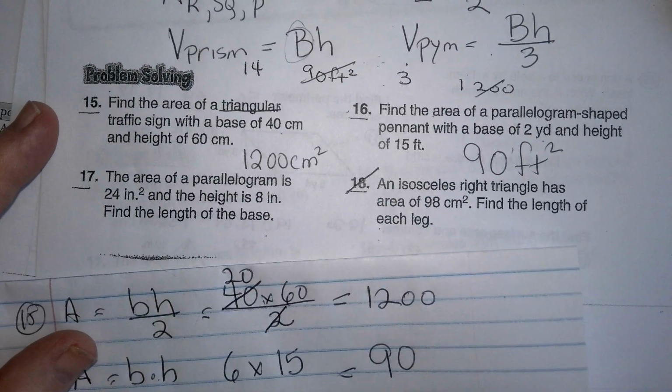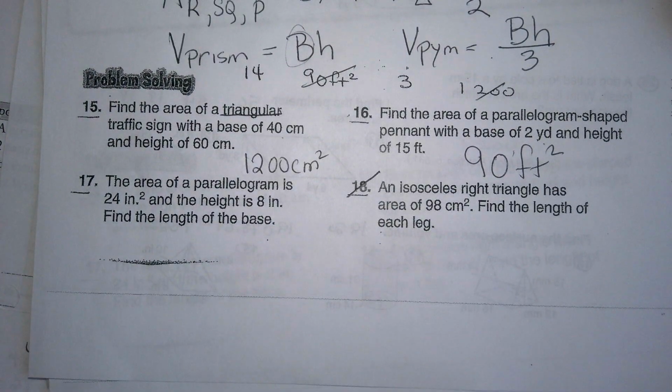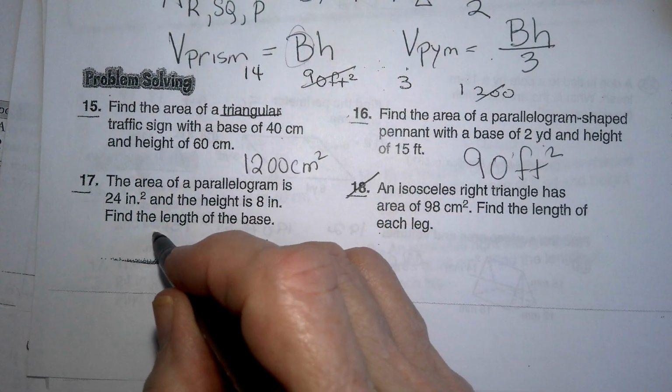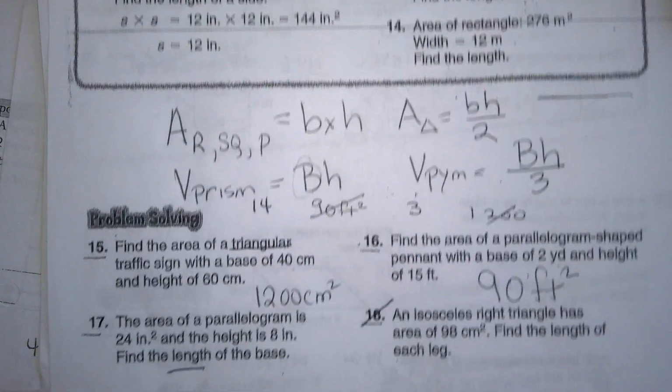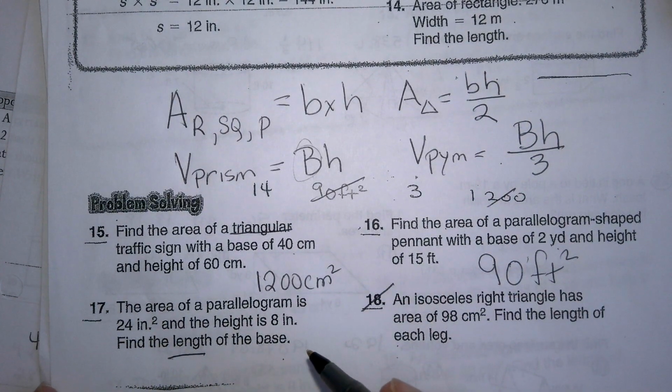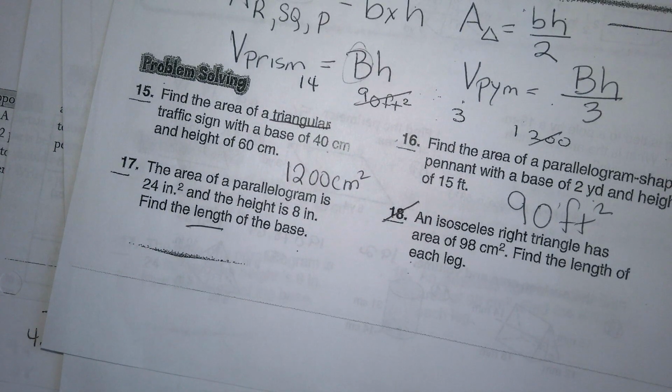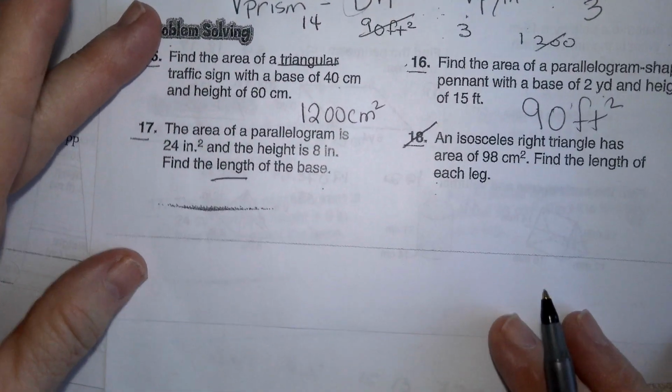All right, then on number 17, now it's going to be a little different. Now they're not asking you for the area. They're asking you for the length. So we're going to keep going as is. It says the area of a parallelogram is 24 inches square, the height is 8 inches, find the length.